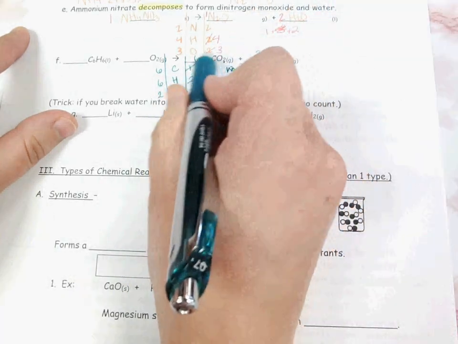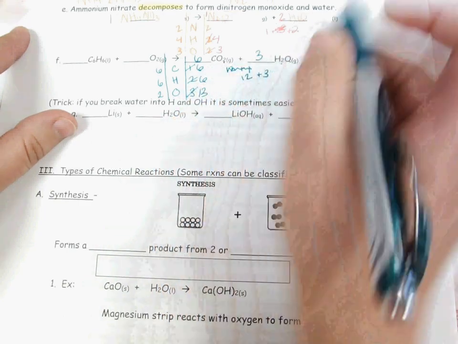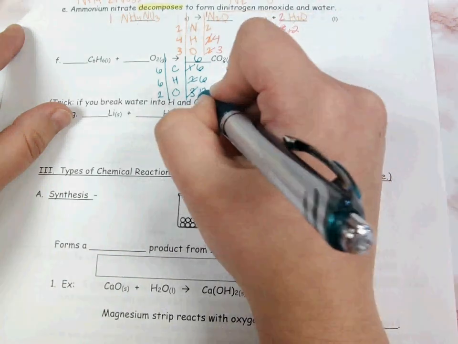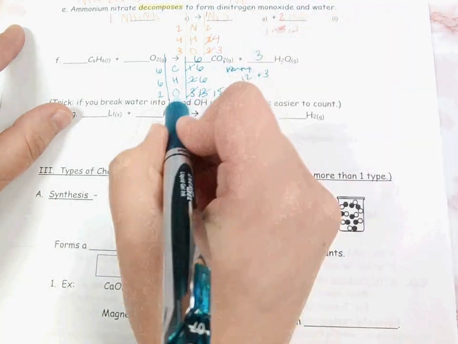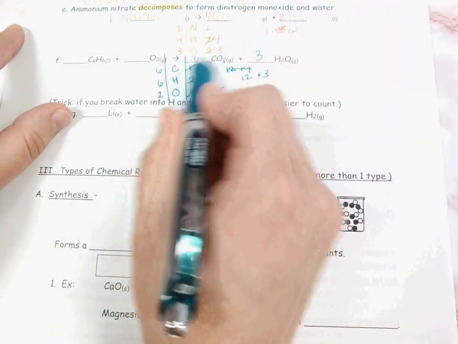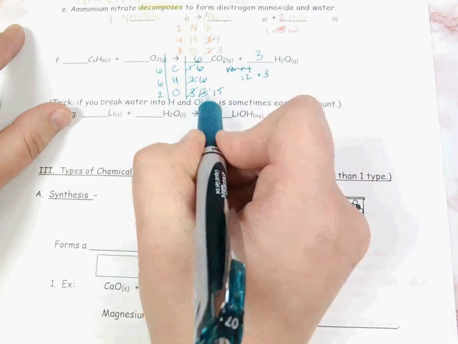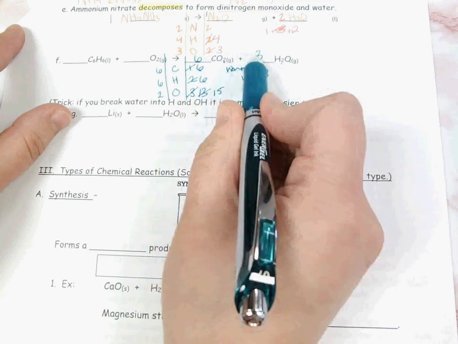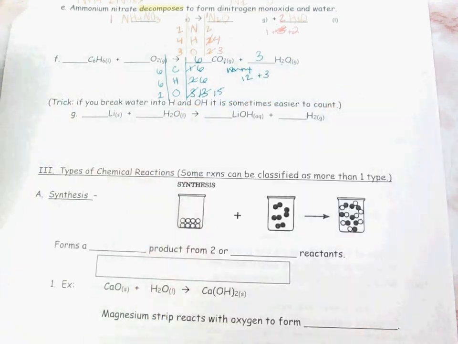So I already had 12 oxygens from here, plus I'm adding 3 more. So now, instead of 13 oxygen atoms, I have 15. So again, this changes only as a result of your coefficients. I'm not multiplying this total count by 3, because that total count came from adding all these together, and I only changed the coefficient on that compound during that last step.